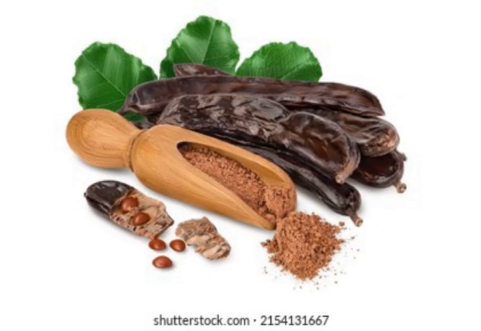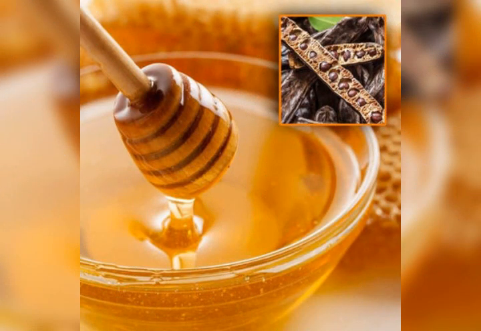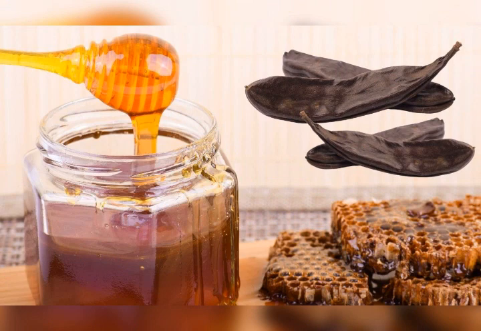How to make carob flour. To make carob flour, all you need to do is follow these simple steps. Number 1. Dry the carobs in the sun for up to a week if you pick them yourself. Then, wash and dry them thoroughly.